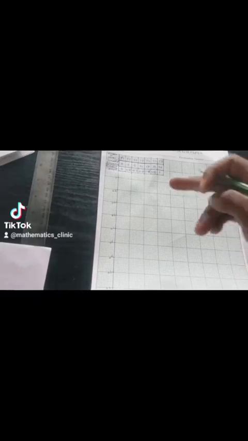Okay, so now this is how you get to interpret that. Now that we have done that, it's saying draw a smooth relative cumulative frequency curve. We need to draw the smooth relative cumulative frequency curve.